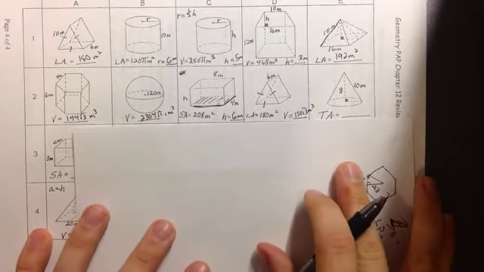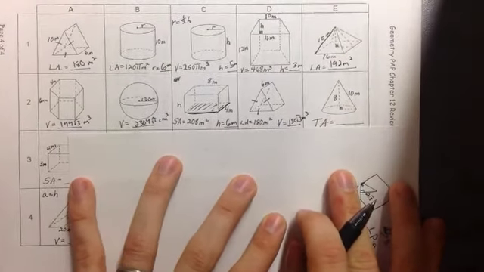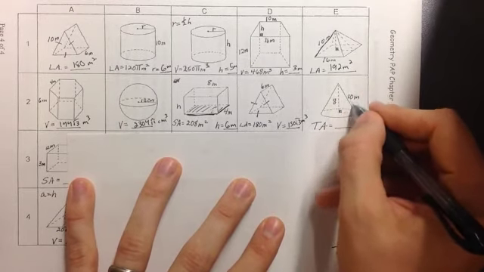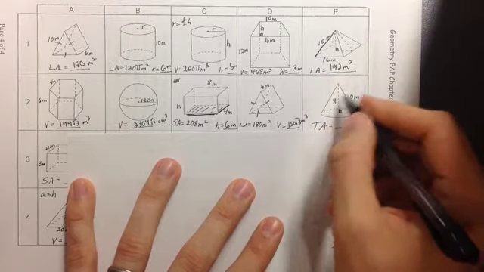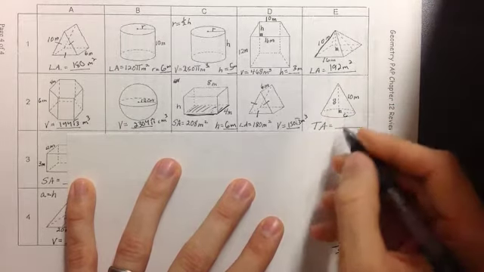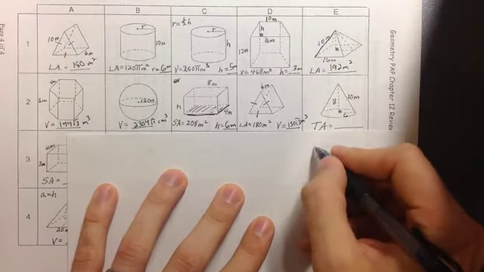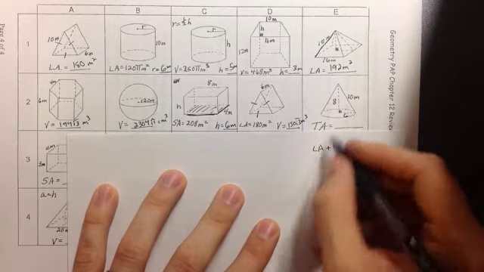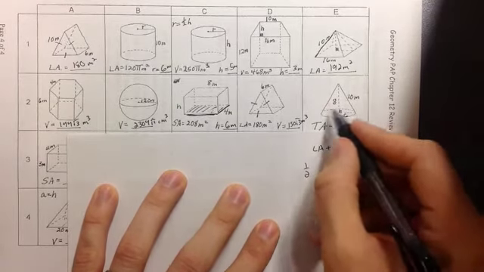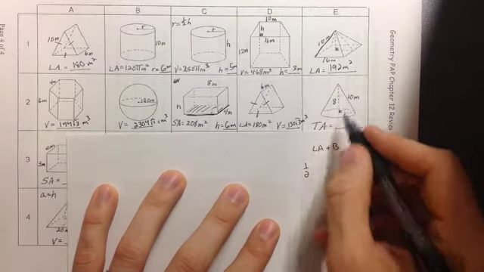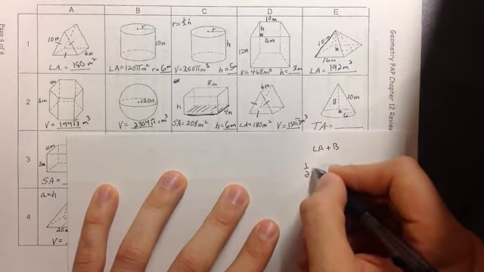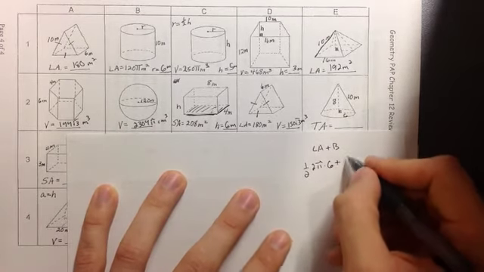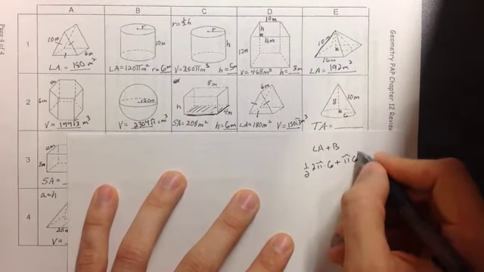My last one, I want the total surface area for my cone here. It's got a height of 8. It's got a slant height of 10. I can find my radius. This is a 3, 4, 5 triangle times 2, so I'll have 3 times 2. Total surface area is going to be lateral surface area plus 1 base. It's a cone. Lateral surface area is going to be 1/2 perimeter of the base times the slant height. So perimeter of the base is going to be 2 pi r. And then area of my base is simply going to be pi r squared.